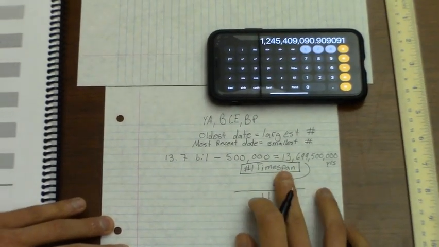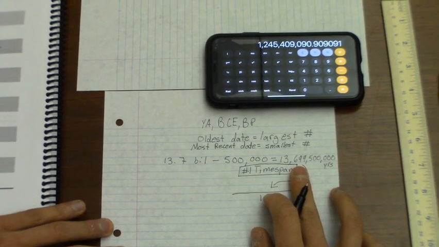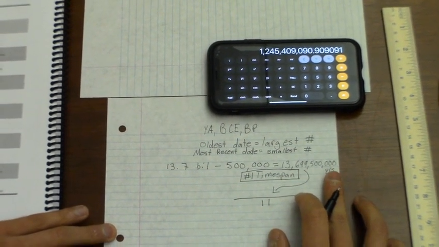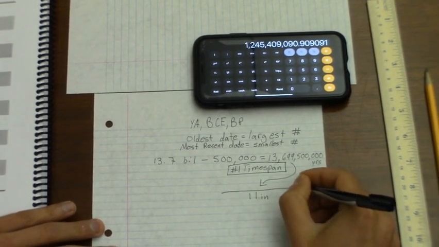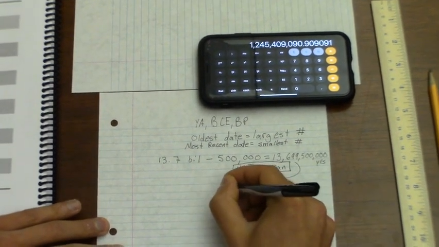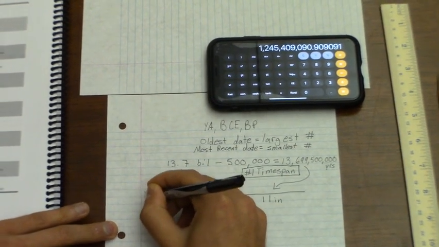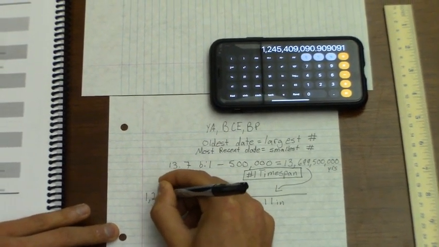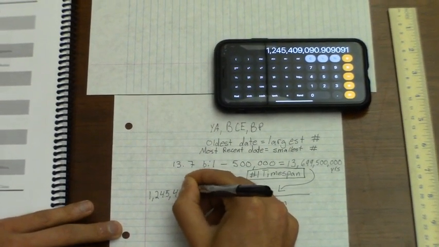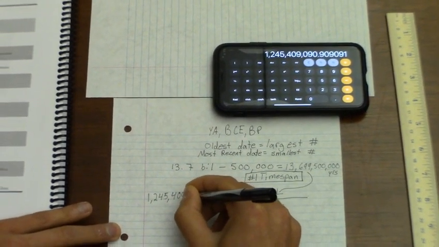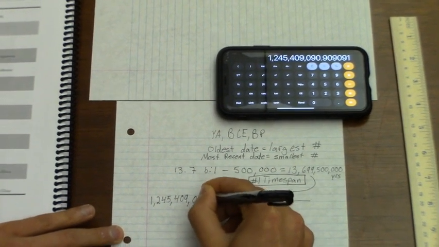That is 13,699,500,000 years divided by 11 inches, which gives us 1,245,409,090.